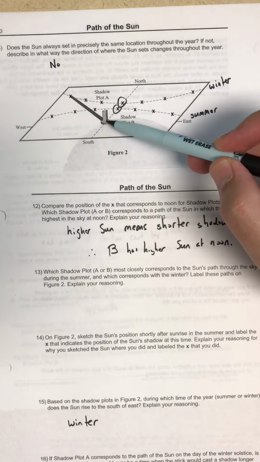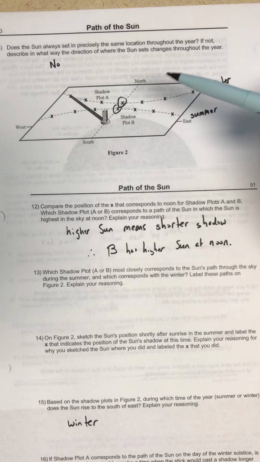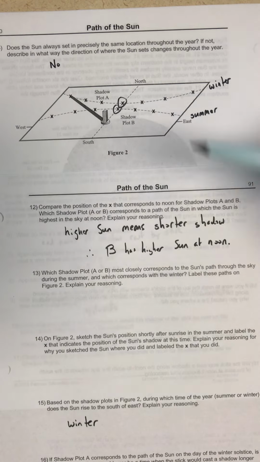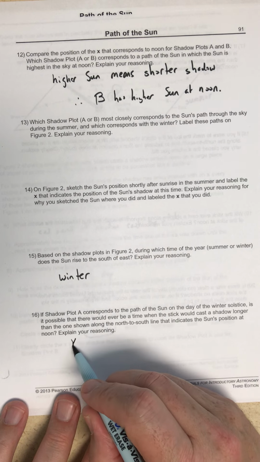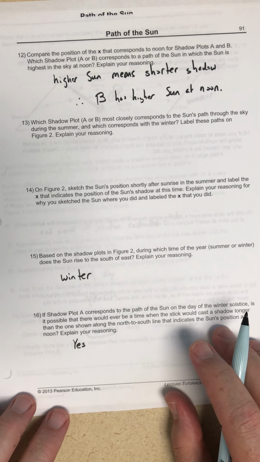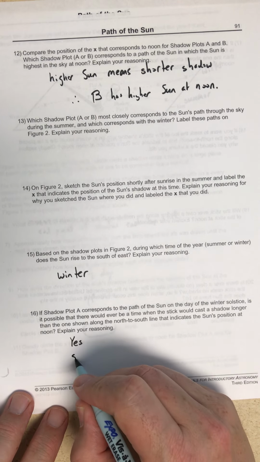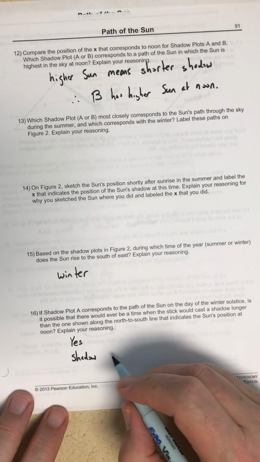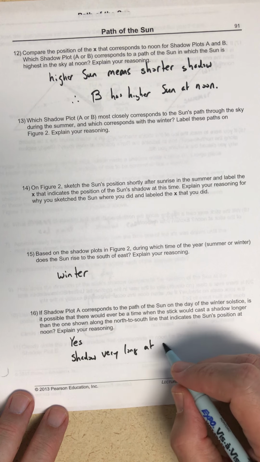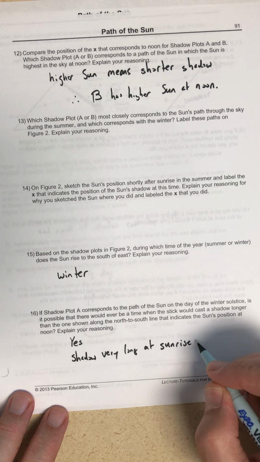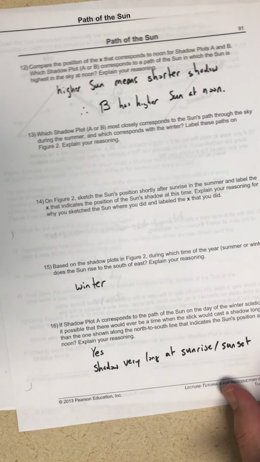So is there ever going to be a time where a shadow is cast that's longer than that shadow? And, well, yes, that one is longer. You can get a very long shadow when the sun is low in the sky. So the shadow is very long at sunrise, sunset. All right, let's go on to question 17.